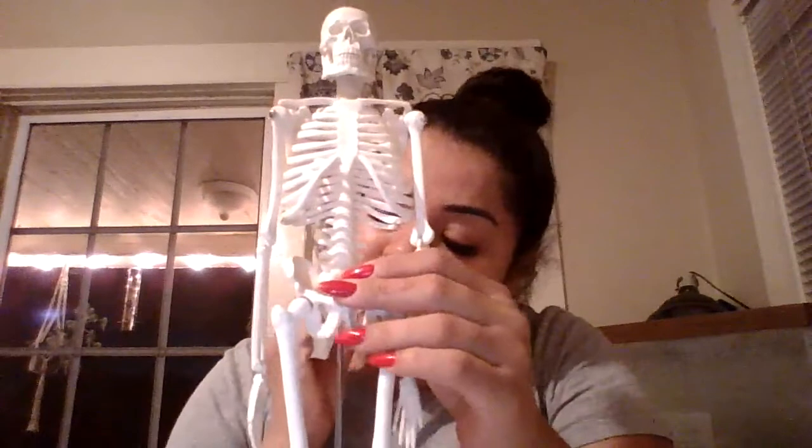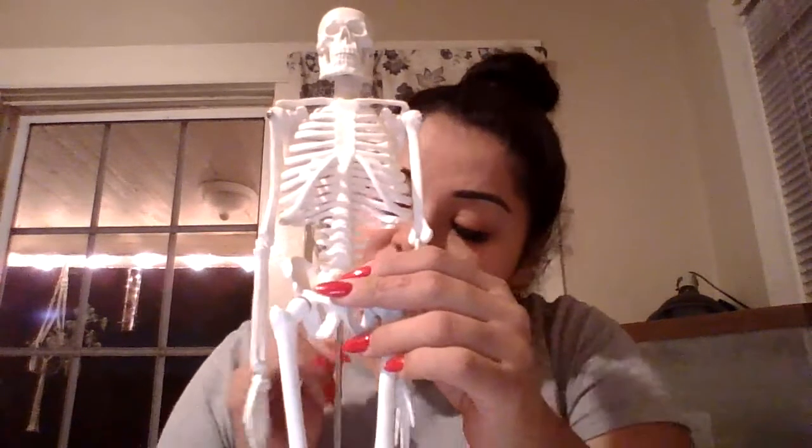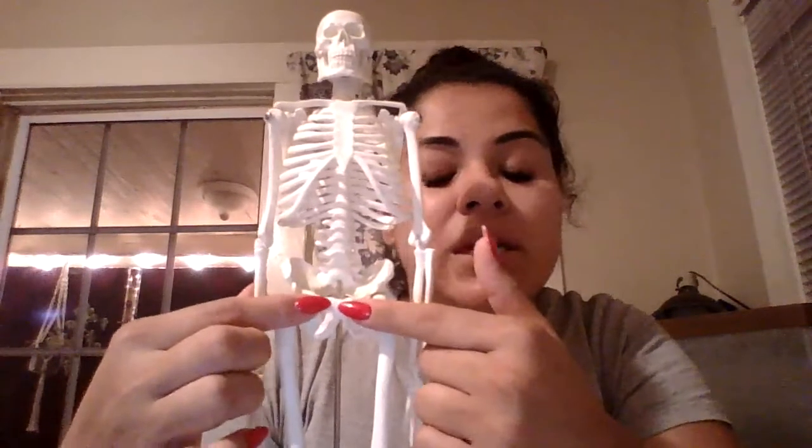Now for this next part, I will use the model again, and we have the bones of the pelvic girdle and lower limbs. So the ilium is the upper part of the pelvis. The ischium is this lower part of the pelvis. The pubic is this part of the bone of the pelvis in here.